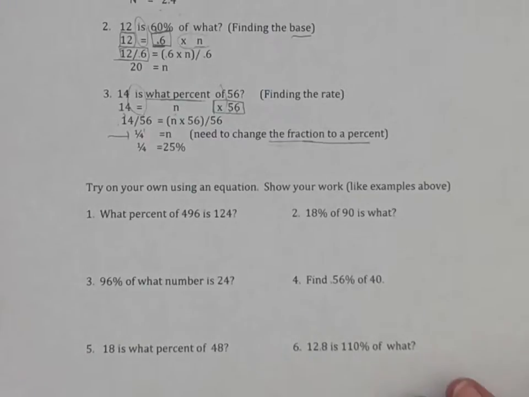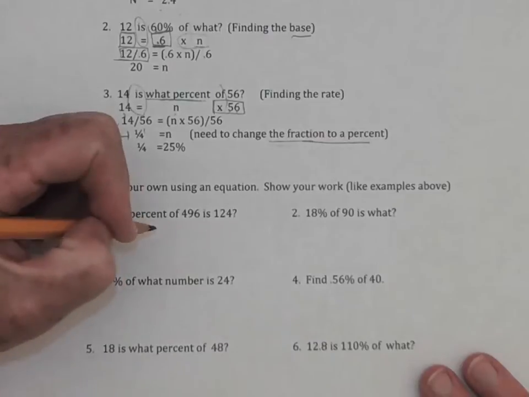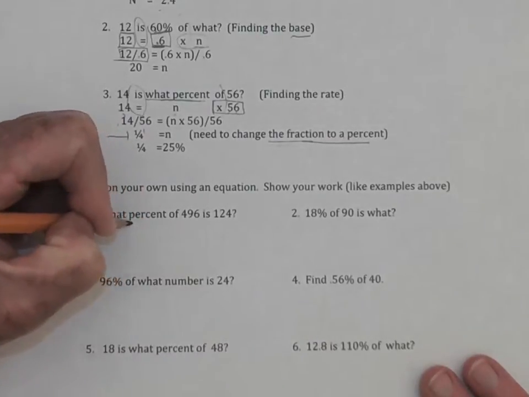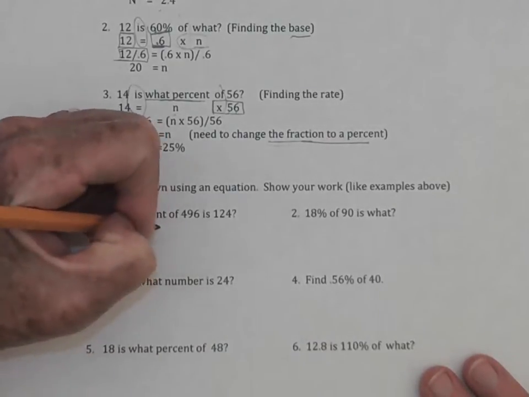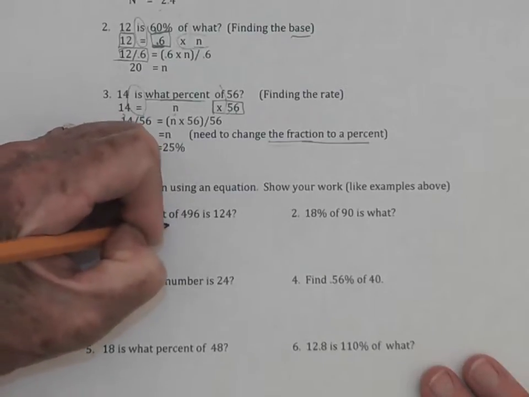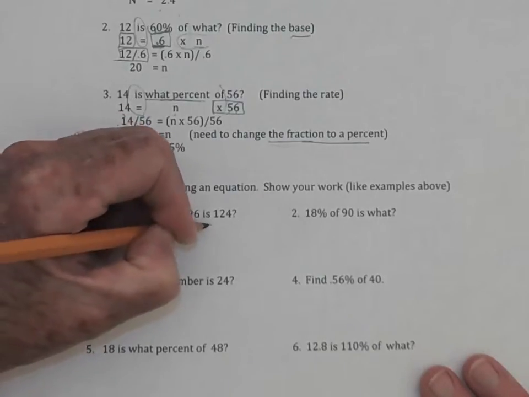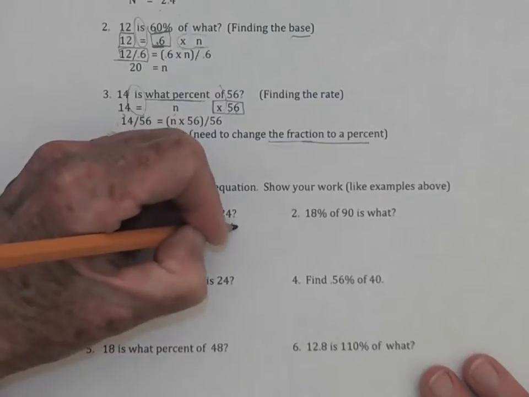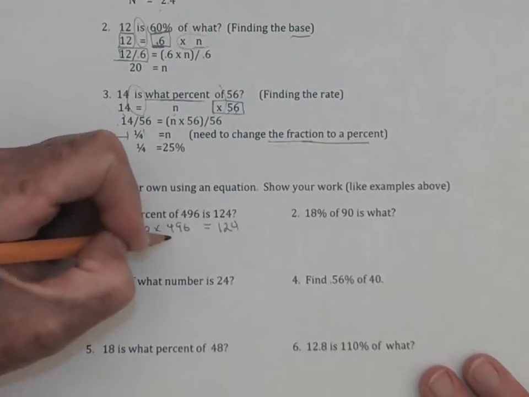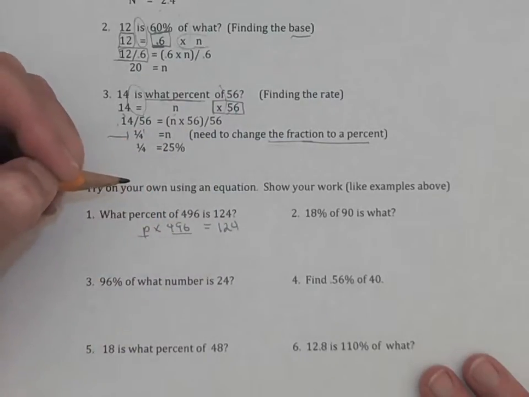Okay, so what percent of 496 is 124? We don't know the percent, so we're going to put a variable. Of means multiply. 496 is equal 124. We know in order to get this p by itself, we have to divide by this 496, right?